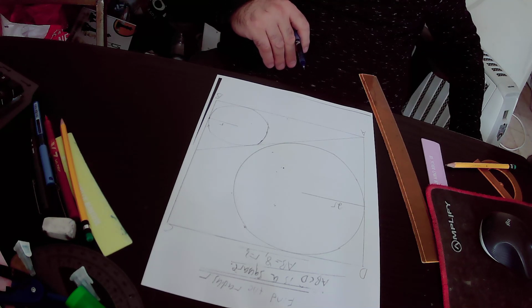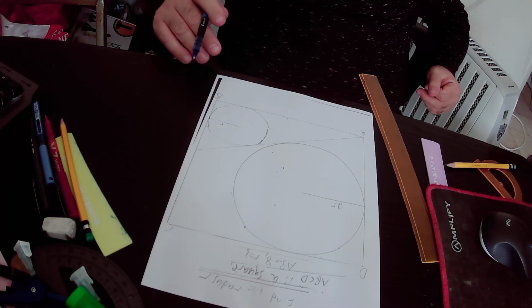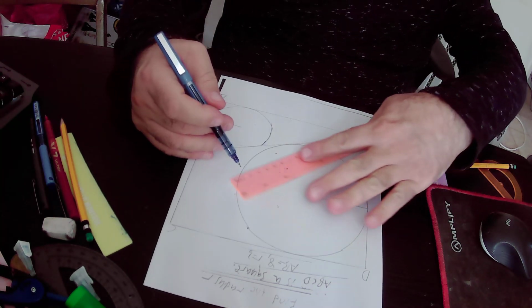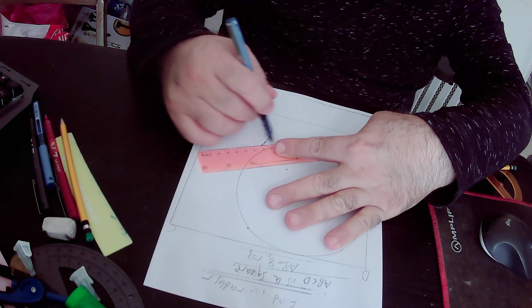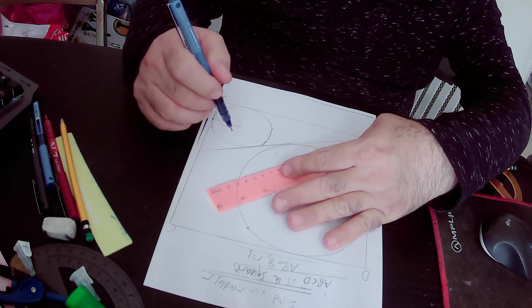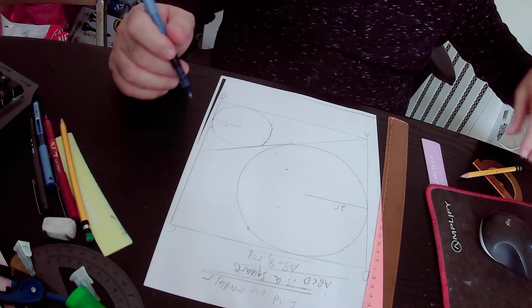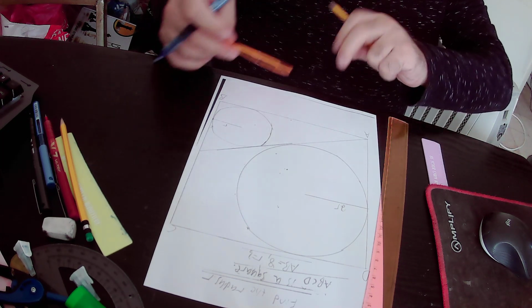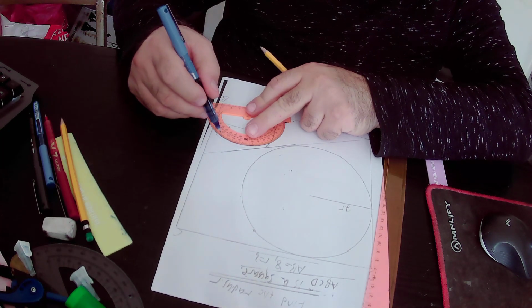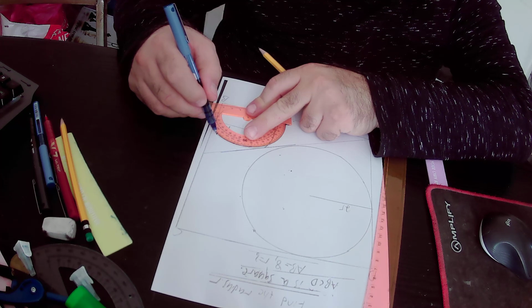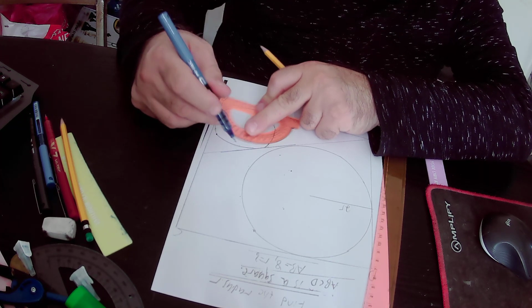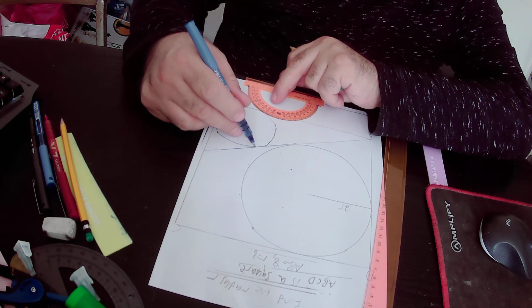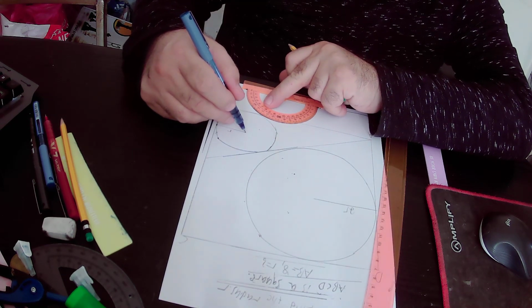So we will define the touching point. We will define the center of the small circle.